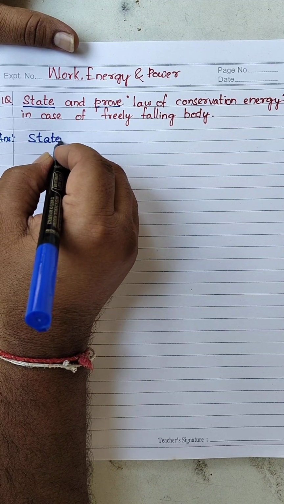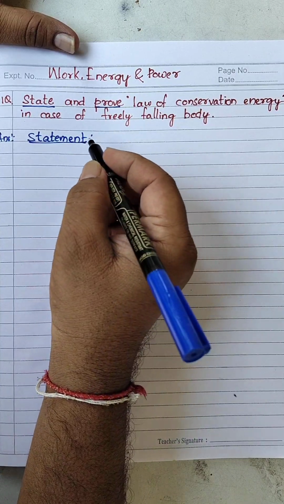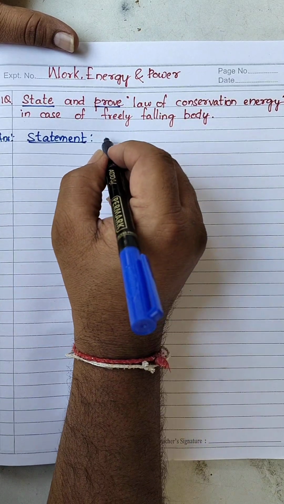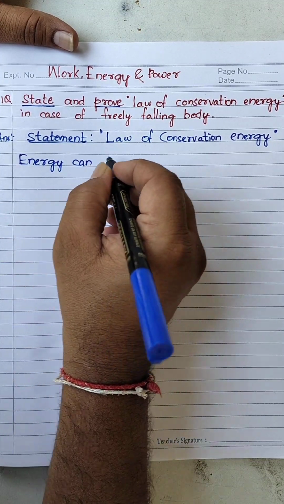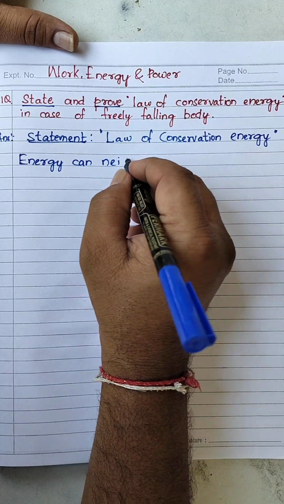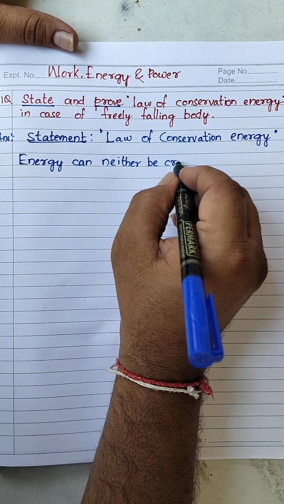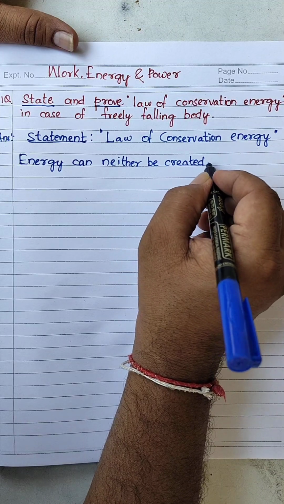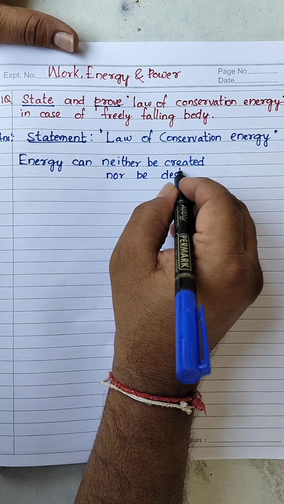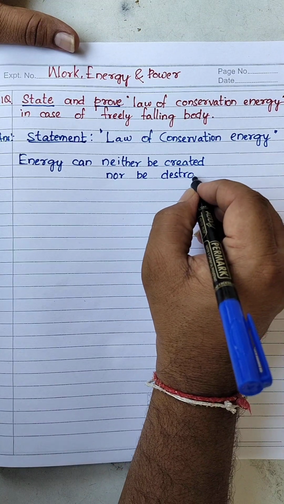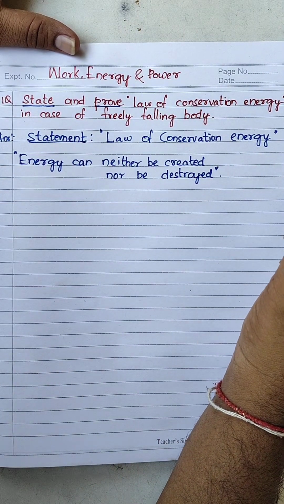Statement. So what statement you have to write? Law of conservation of energy. Energy can neither be created nor be destroyed. So this is the statement of law of conservation of energy.